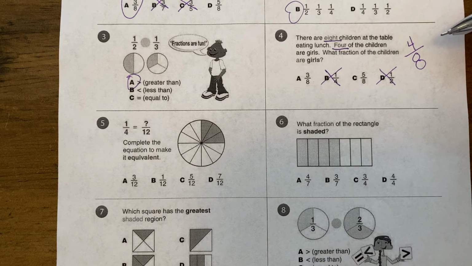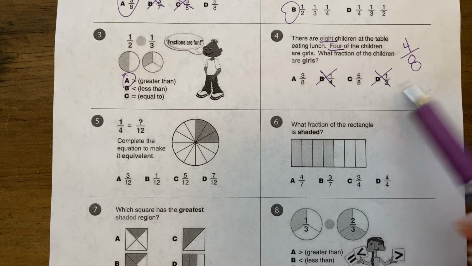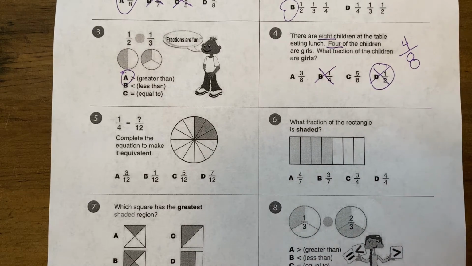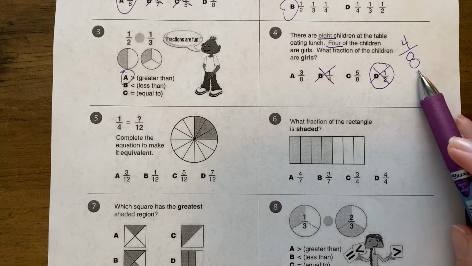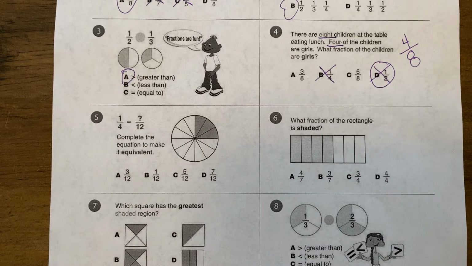Now, if we were reducing our fractions, making these numbers smaller if possible, the correct answer would be D. So if you want to circle D, even though we already crossed it out, it's okay. Just write 4 out of 8 over to the side. Reducing fractions, that's something that I want us to work on in class, in person, so we'll worry about that when we get back to school. So for now, if we come across something like that, we'll just write our answer out to the side. It's no big deal.